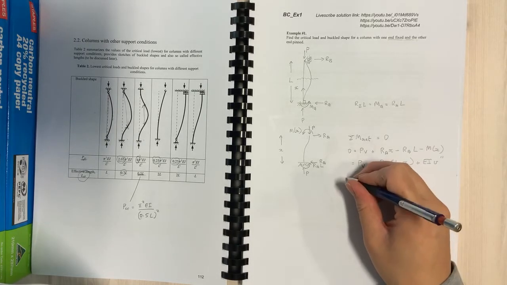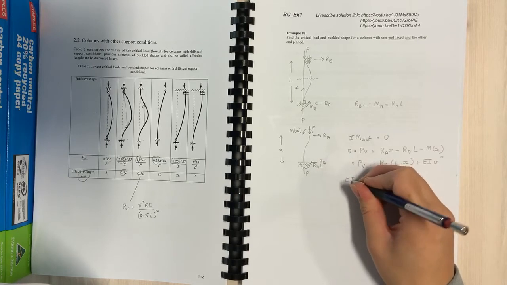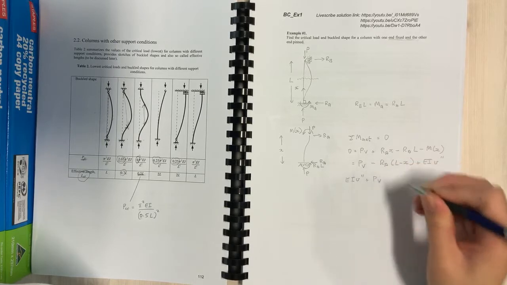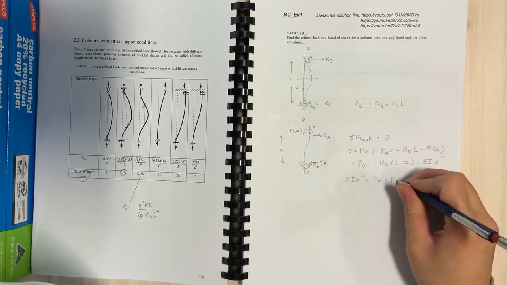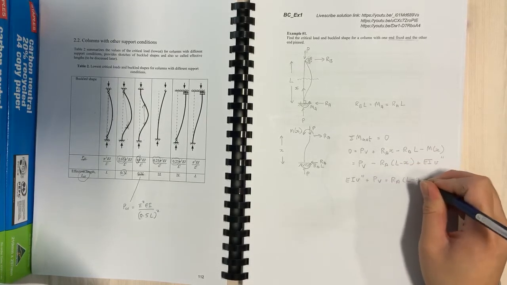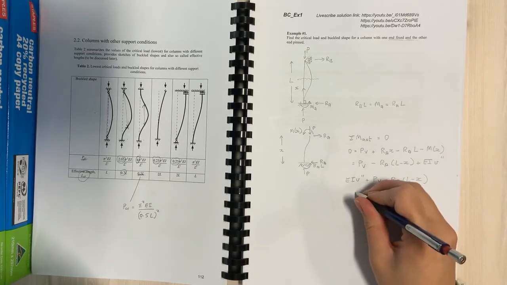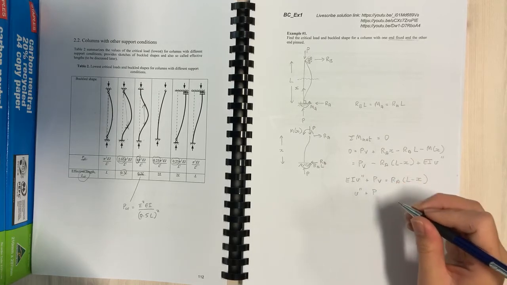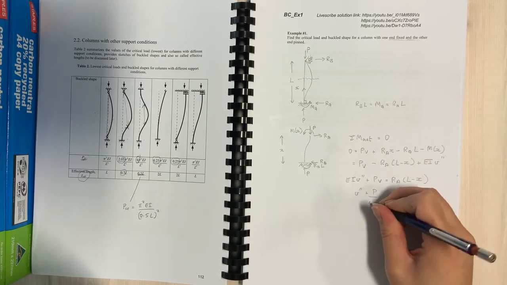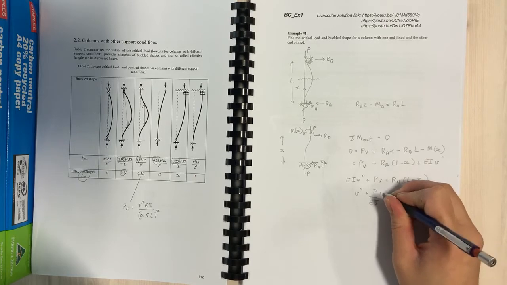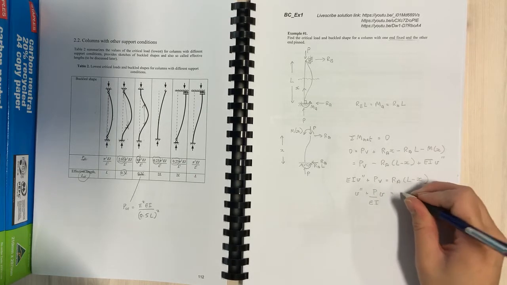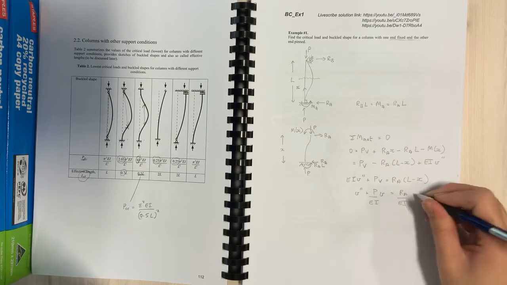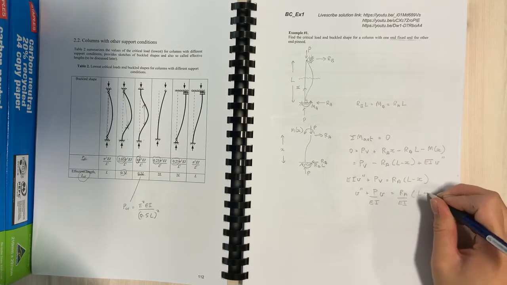And then if we rearrange this, we're going to get EI V double dash plus PV is equal to RA times (L minus X). And then from there, we'll get V double dash plus P over EI multiplied by V, and that's going to be equal to RA over EI times (L minus X).